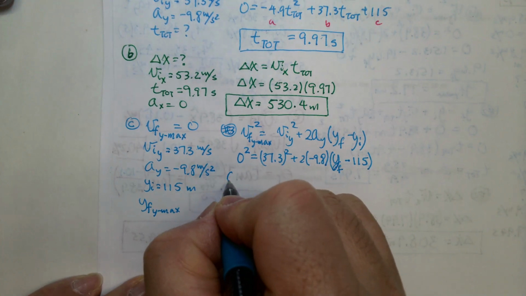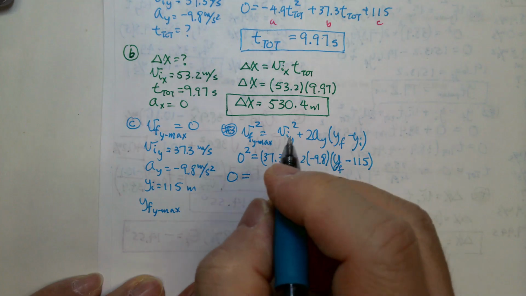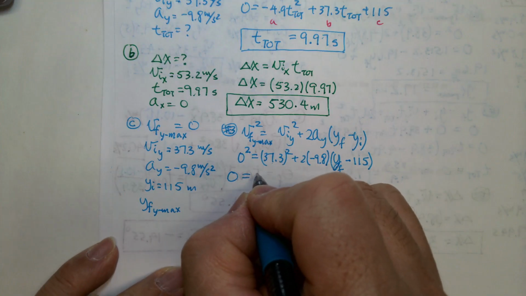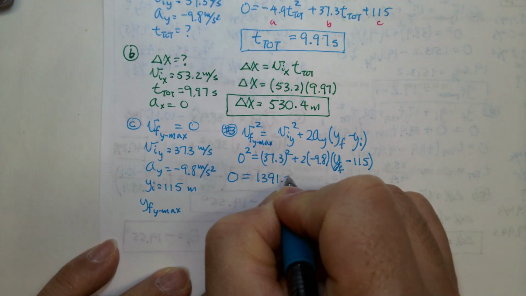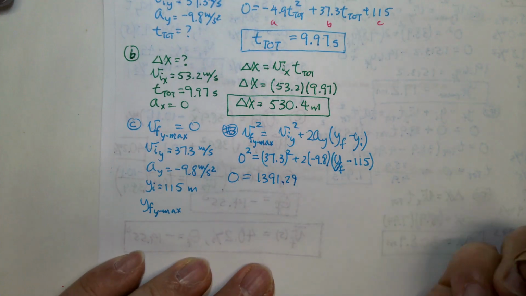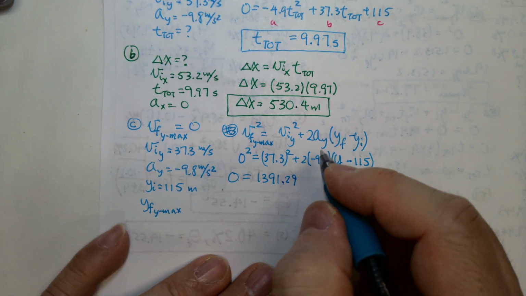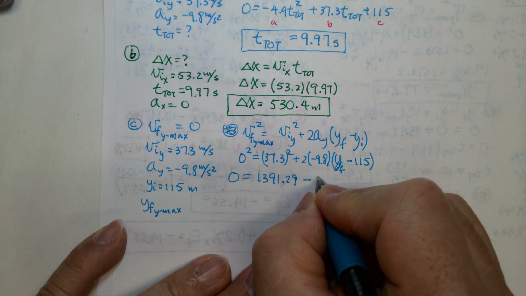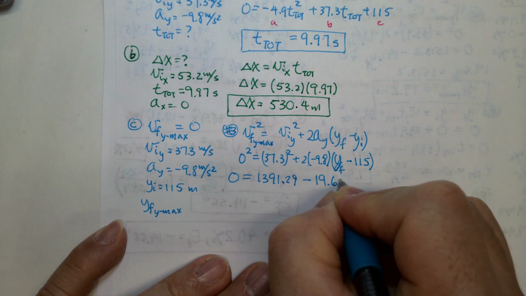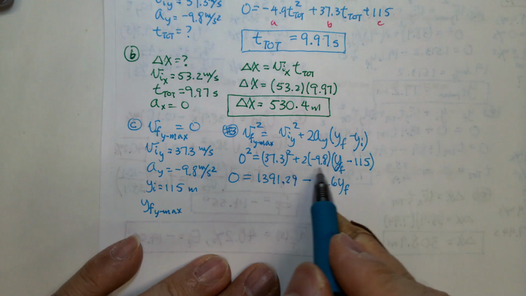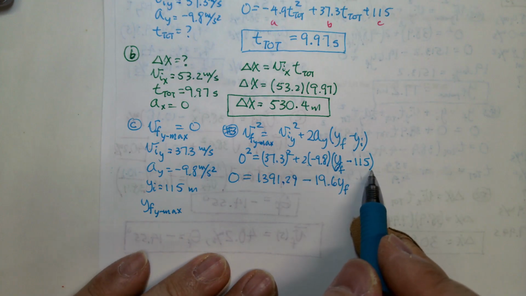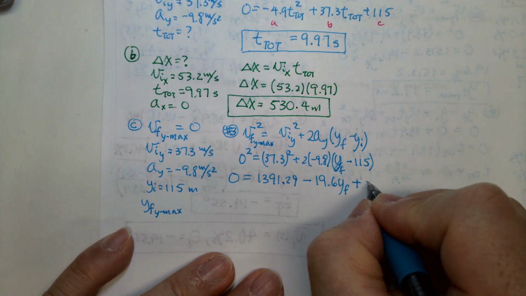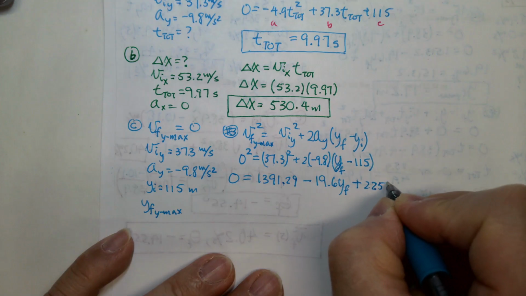So, 0 squared is 0. 37.3 squared, I think, is 1391.29. Then minus 19.6 times y final is negative 19.6 y final. And then negative 19.6 times negative 115 gives you positive 2,254.